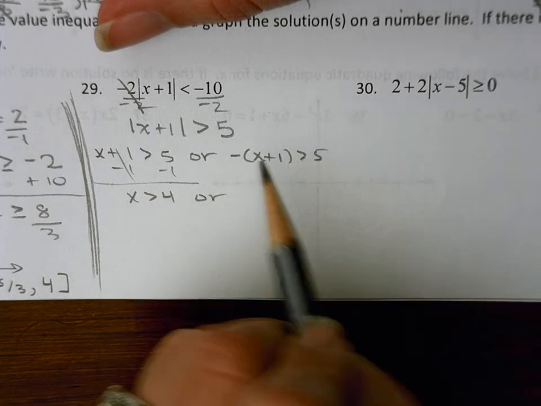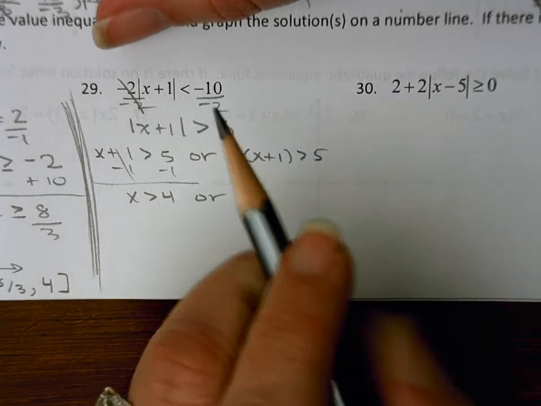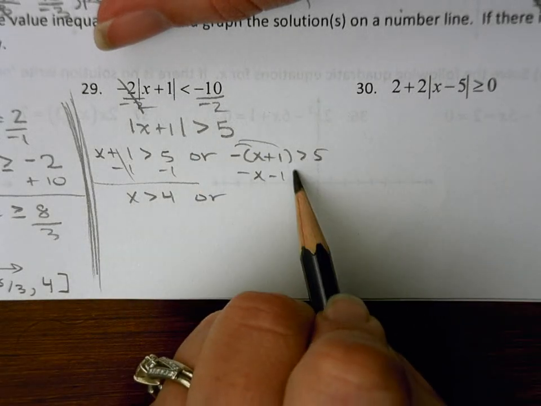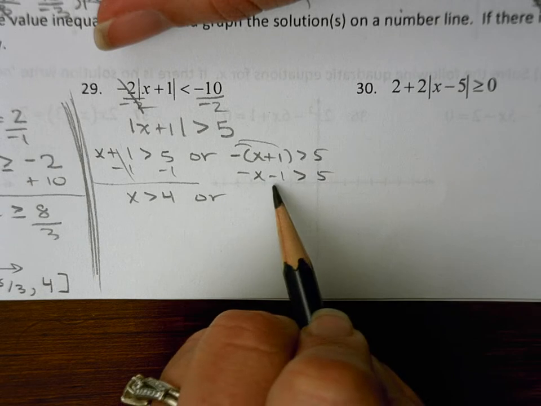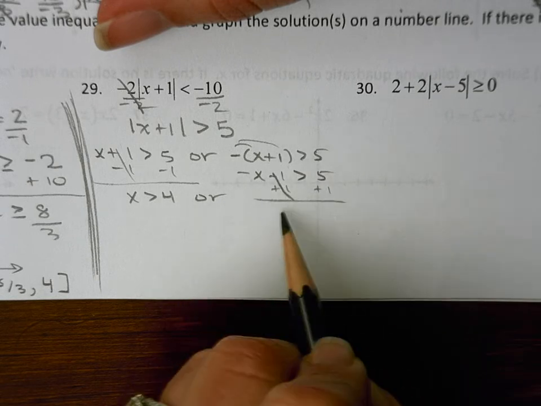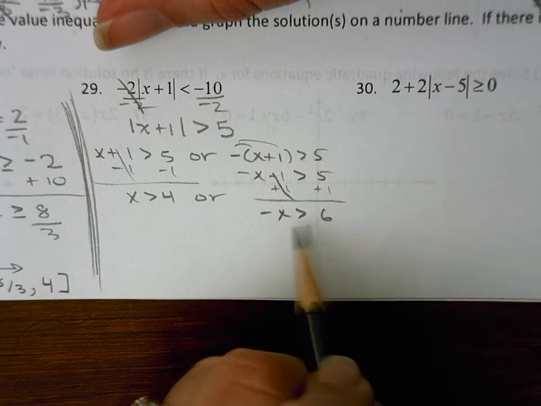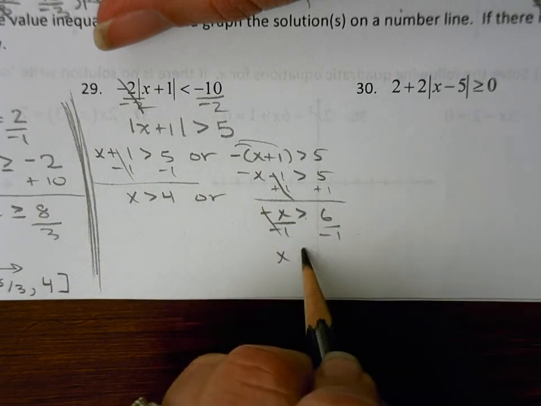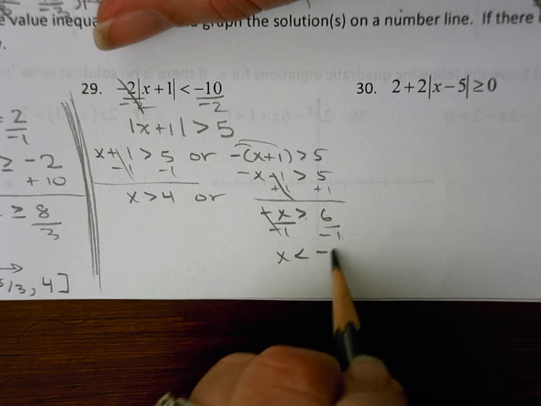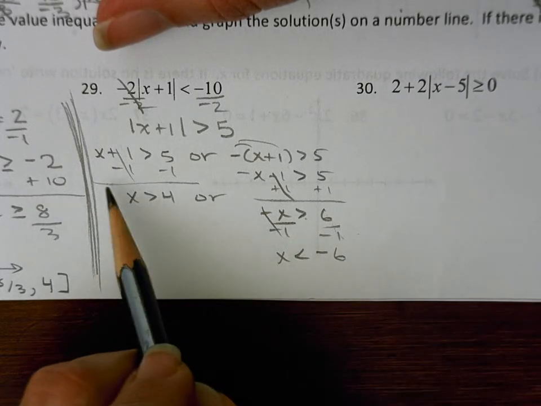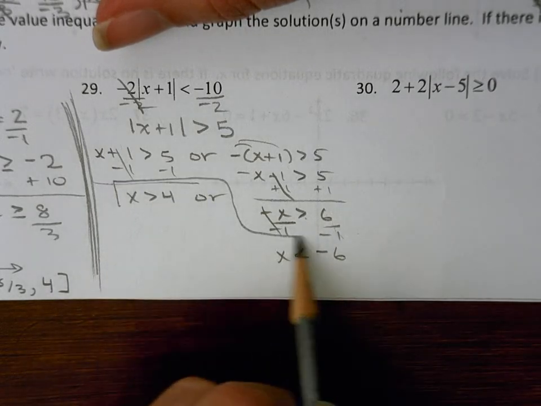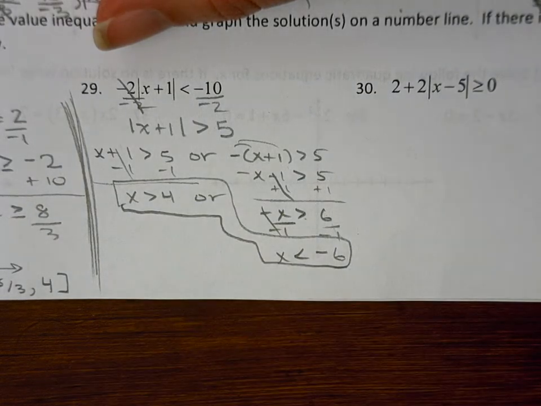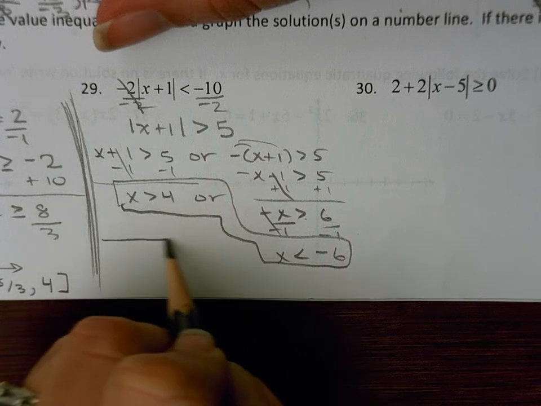Or. And then again, I could either distribute the negative or divide by -1. Either way, I'll still get the same answer. I'm going to distribute this time, and then solve for x. And divide both sides by -1. I'm dividing by a negative, so I want to reverse the inequality. And 6 divided by -1 is -6. So x is greater than 4, or x is less than -6.